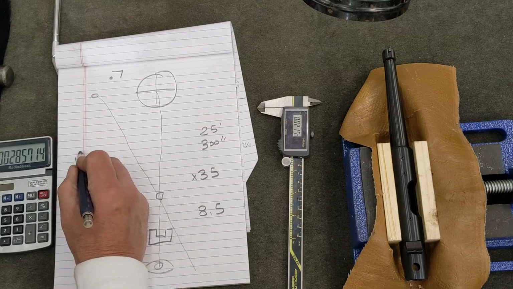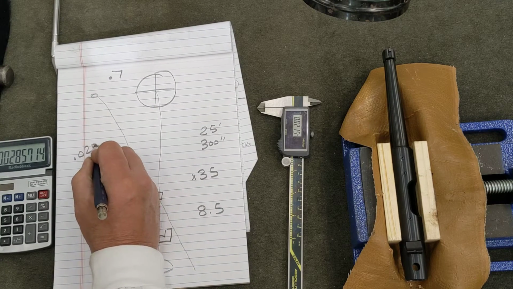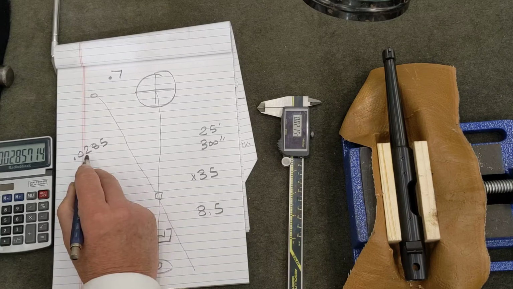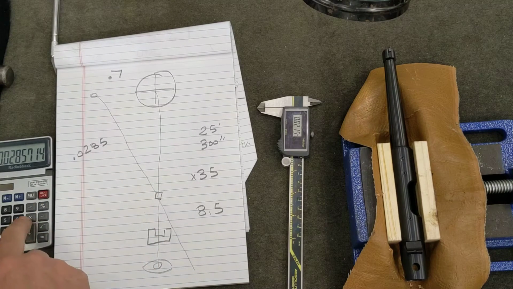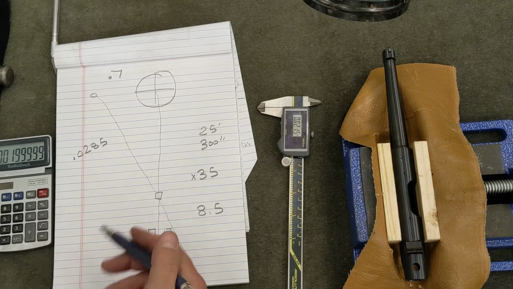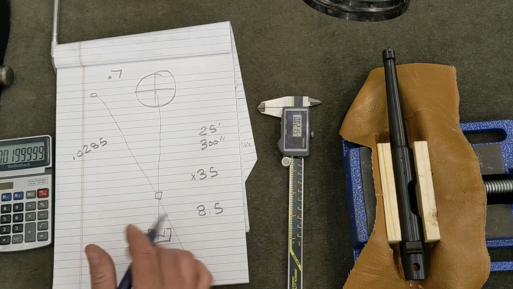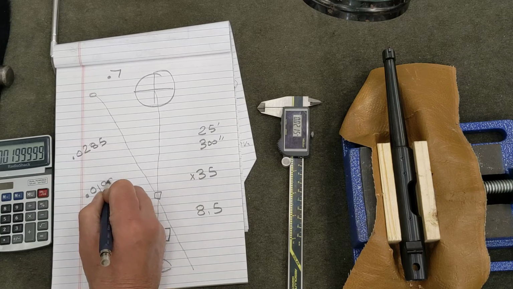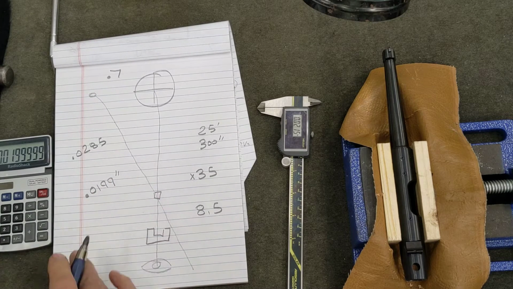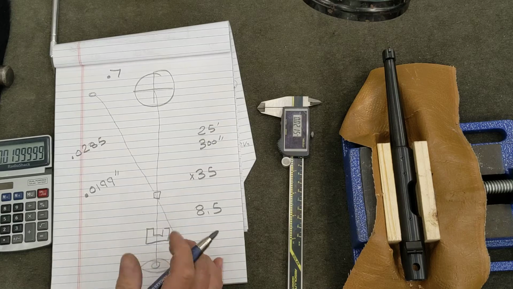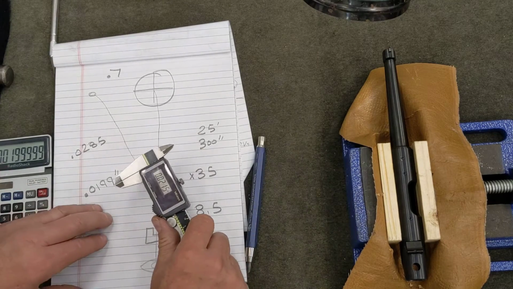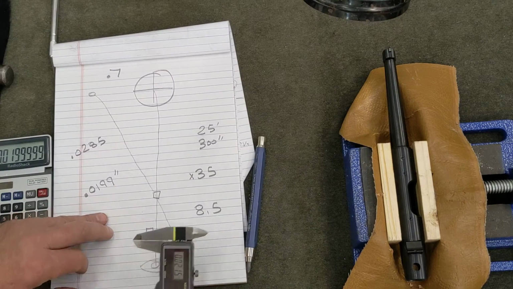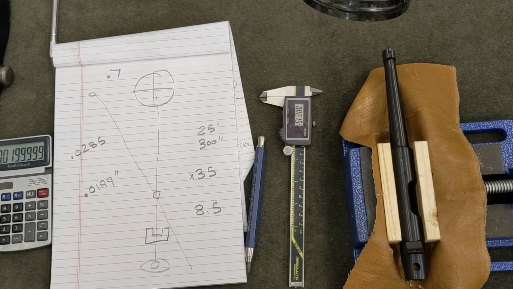That gives me 0.0285. I'll multiply that times the 0.7. That gives me the distance I need to move this rear sight, which in this case is 0.0199 inches. So that's the distance I need to move the sight. That's, let's see, roughly the thickness of 6 sheets of paper.